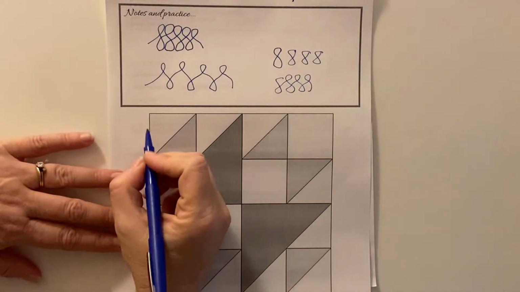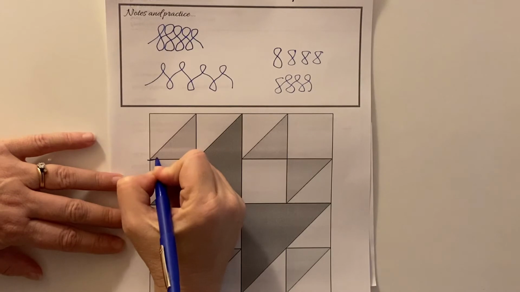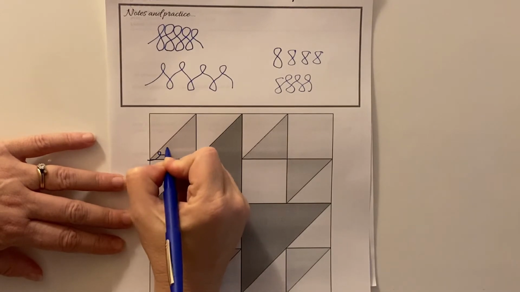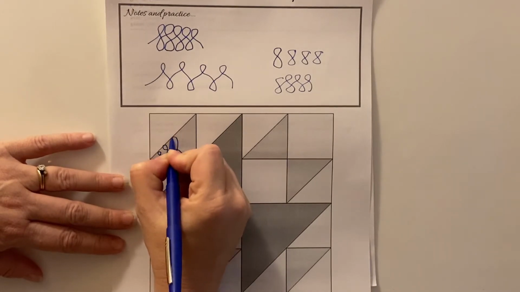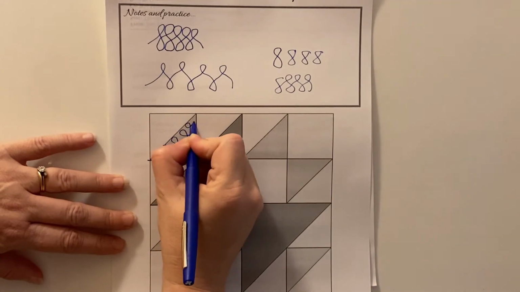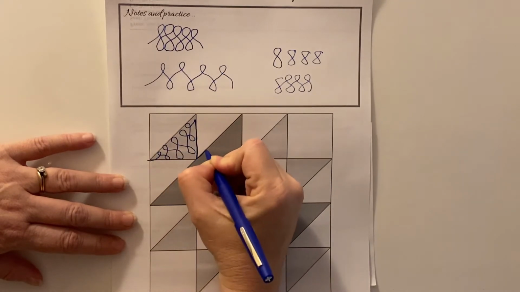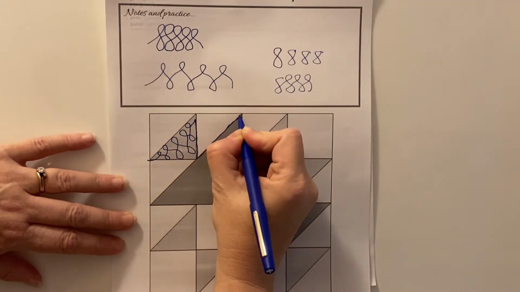I tend to start in the upper left corner of my block, so I will come into this block and start with that upper loop. And continue down, and I want this to be a continuous line design.